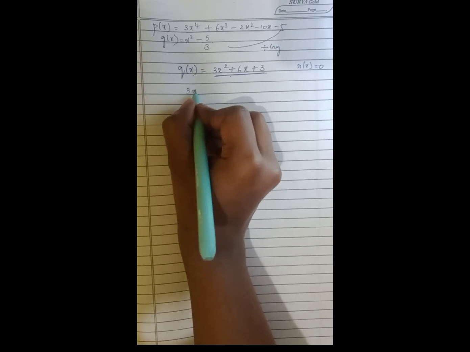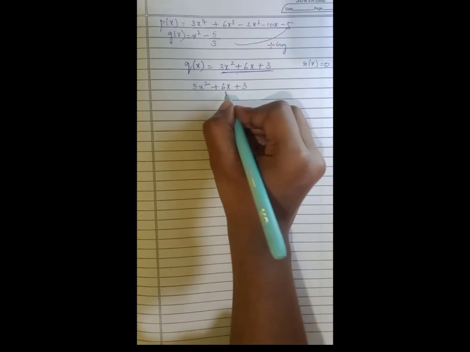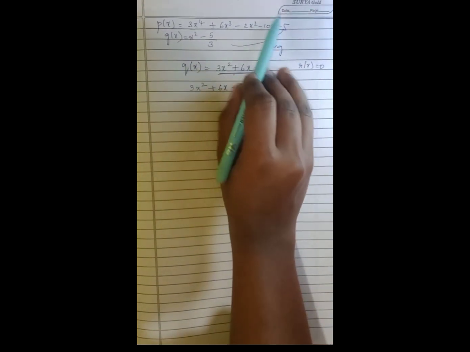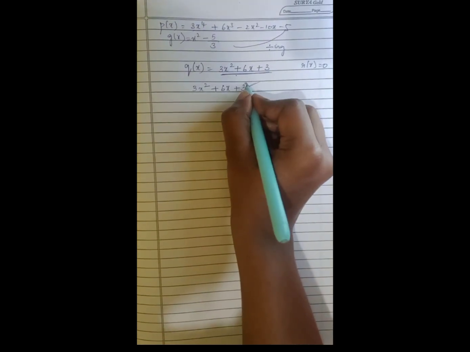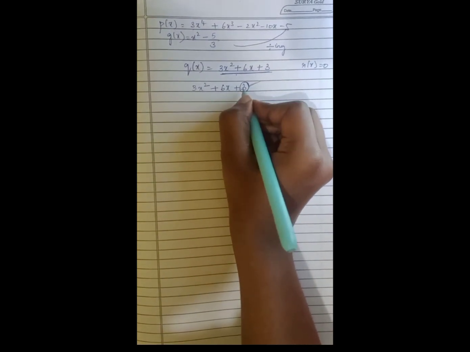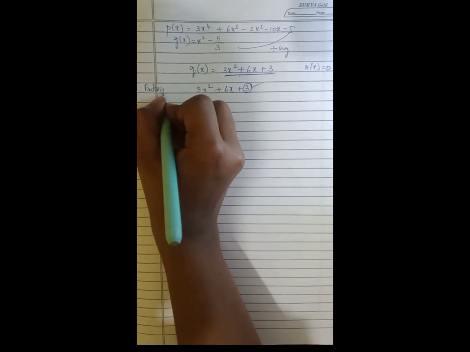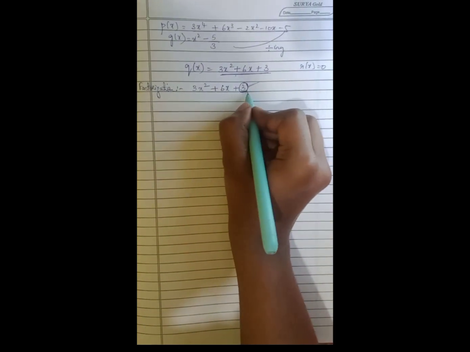So what is our equation? 3x square plus 6x plus 3. So how did we get this equation? It is our q of x which we got on dividing the given p of x by the g of x. Now look at the last number. So now here we are carrying out factorization. So how do we do factorization? Always look for the last number.